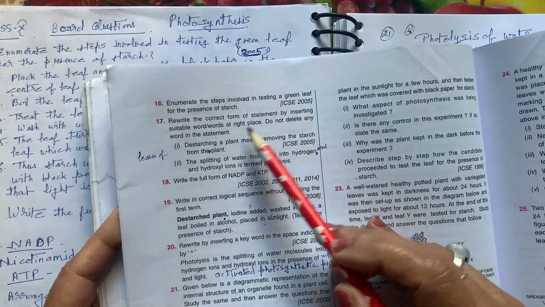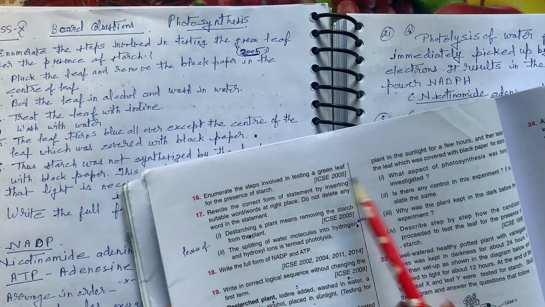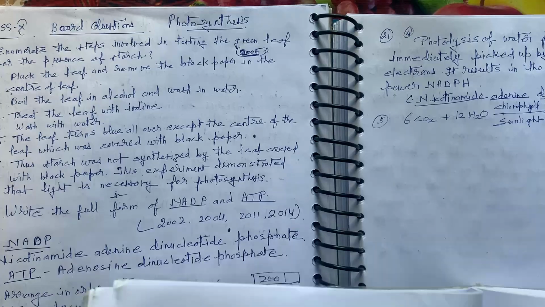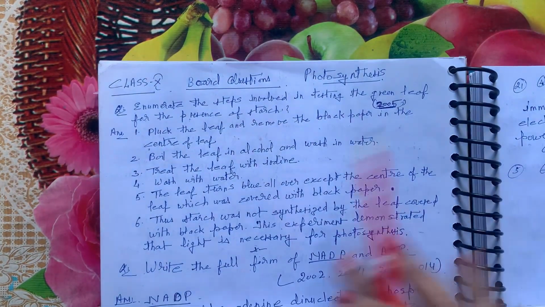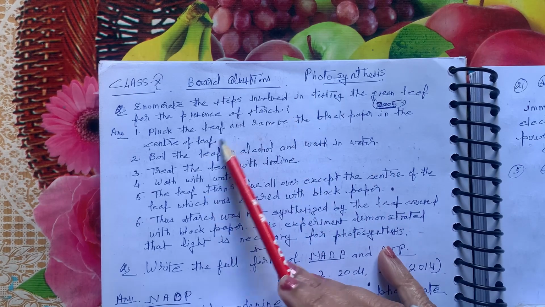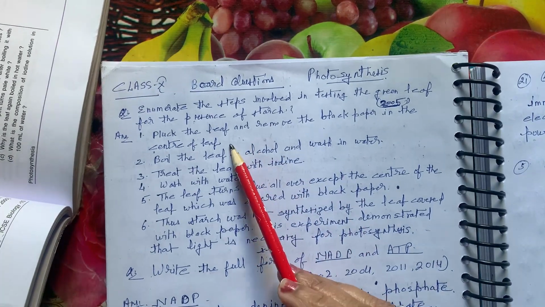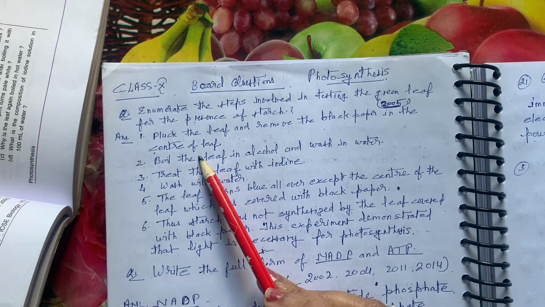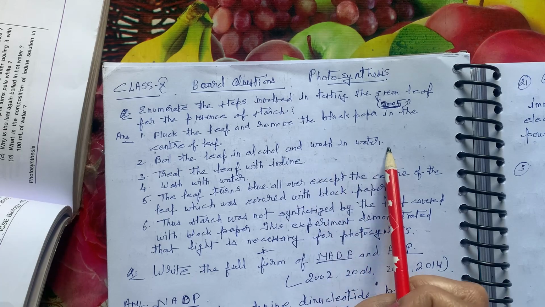Enumerate the steps involved in testing the green leaf for the presence of starch, asked in 2005. Now see here there are various steps. First, enumerate the steps. Pluck the leaf and remove the black paper in the center of the leaf. Second step, boil the leaf in alcohol and wash in water.